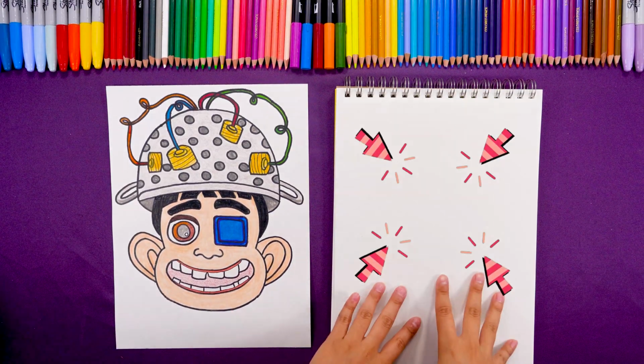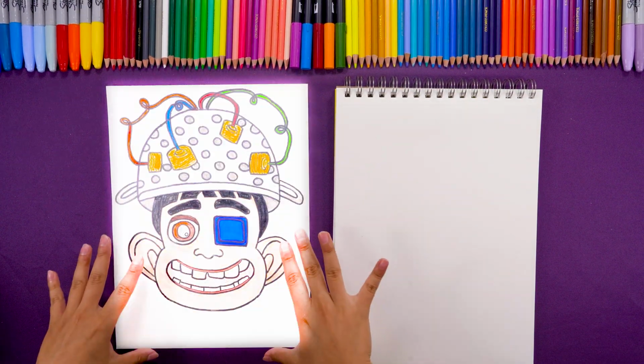So today we're taking this blank piece of paper and we're turning it into Elio.